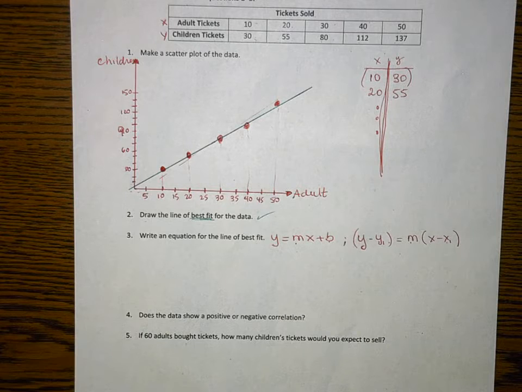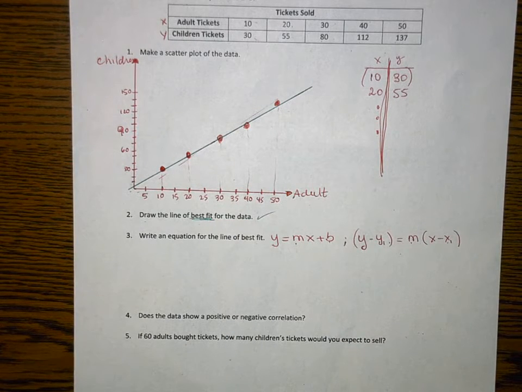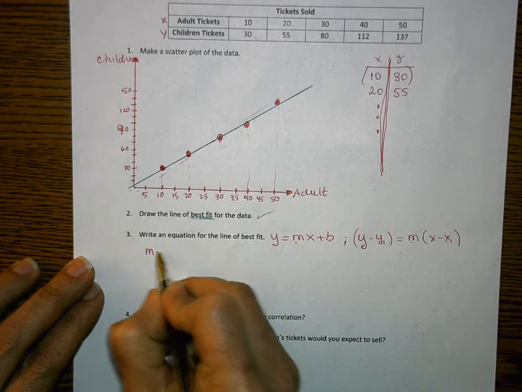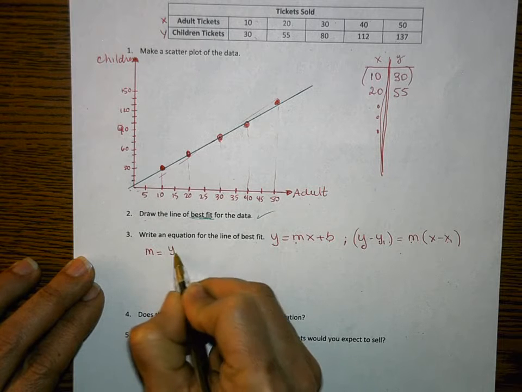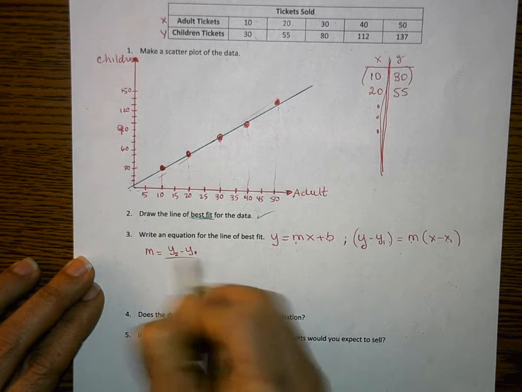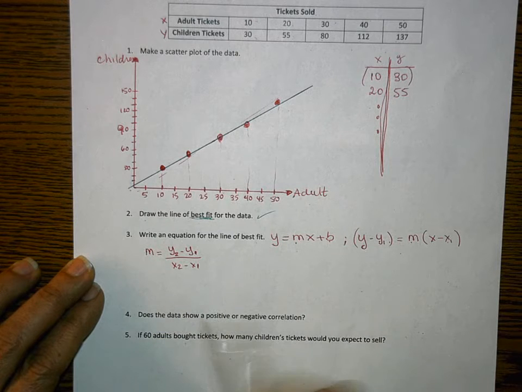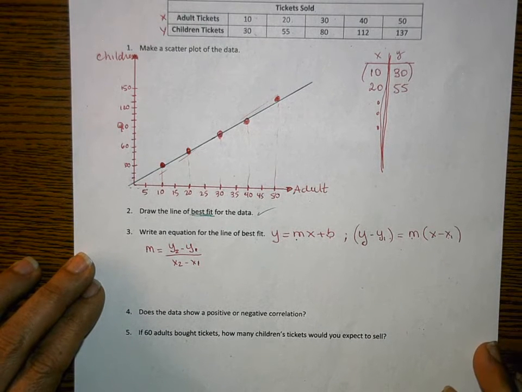I'm going to create an equation for the line I drew, okay? I don't know if that is the correct line, but I'm going to write an equation for the line I drew. So I need the slope. So that means I'm going to have to use the slope formula, which is y2 minus y1 over x2 minus x1. When I look at the slope formula, it tells me I need 2 y's and 2 x values. So that means I need 2 points.